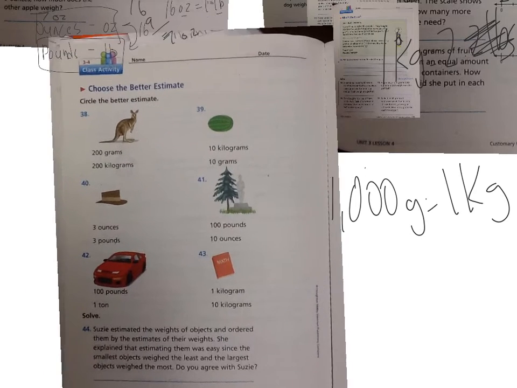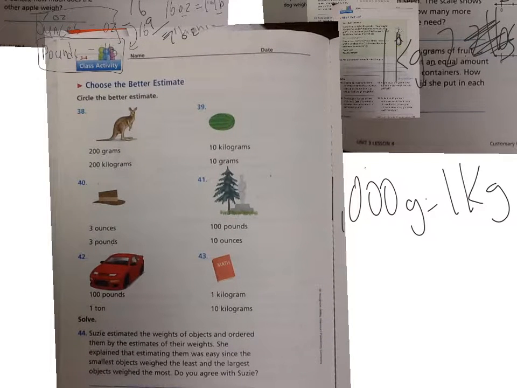Next thing, more story problems. Puzzle Penguin, you can work on your own, but real quickly I just want to look at this. We're running out of time. Circle the better estimate. 200 grams or 200 kilograms. 200 kilograms would be about 400 pounds. My guess is the kangaroo's probably close to 400 pounds. So they can get big. They can get to 6 feet tall.